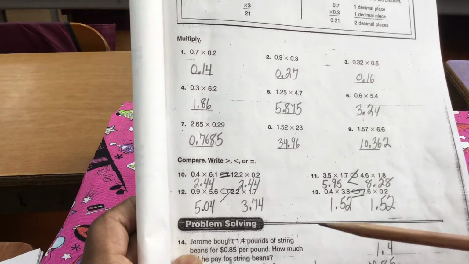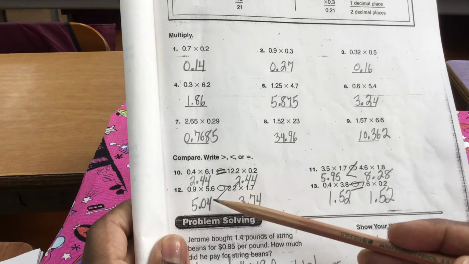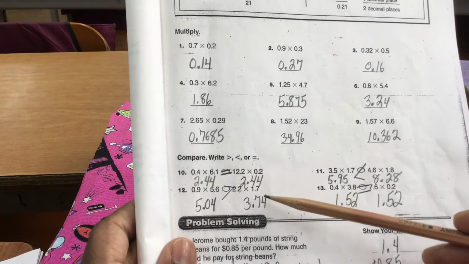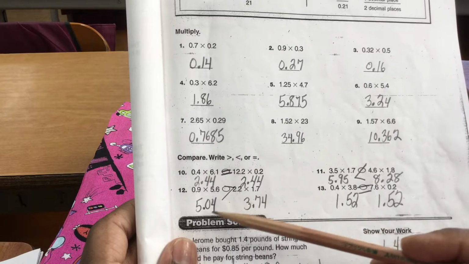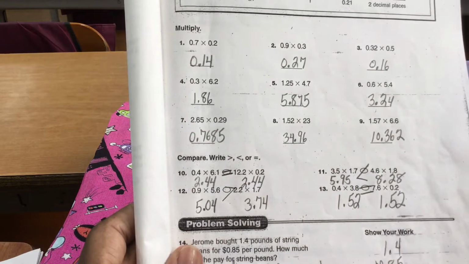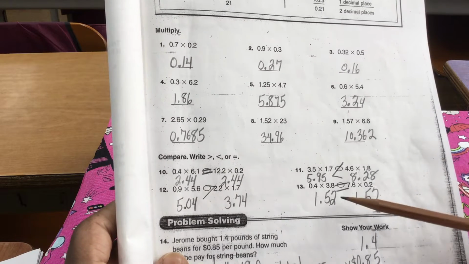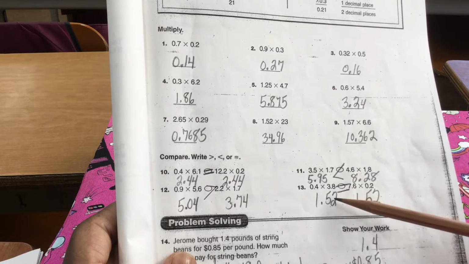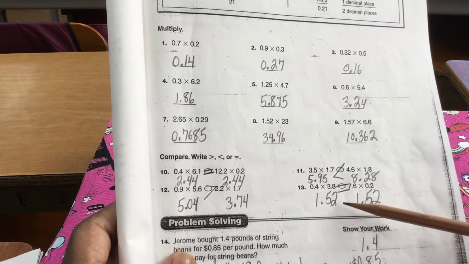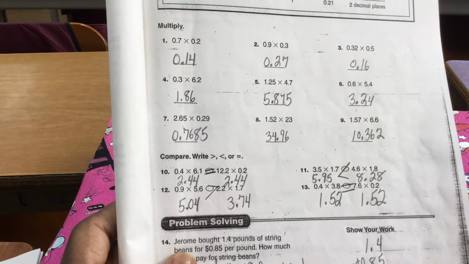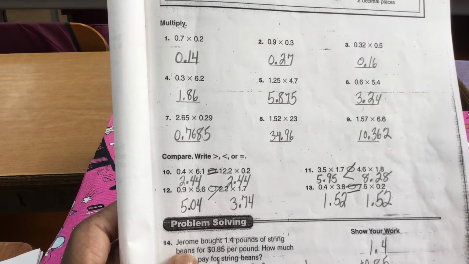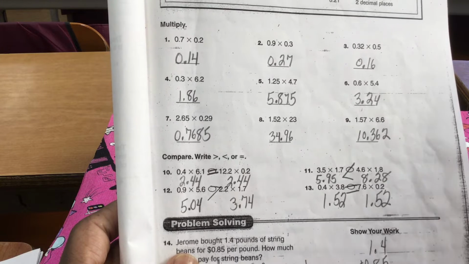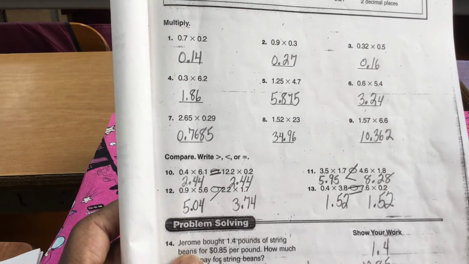Number 12, 0.9 times 5.6 gives us 5.04. 2.2 times 1.7 gives us 3.74. 5.04 is greater than 3.74. For number 13, 0.4 times 3.8 gives us 1.52. 7.6 times 0.2 gives us 1.52. 1.52 is equal to 1.52.